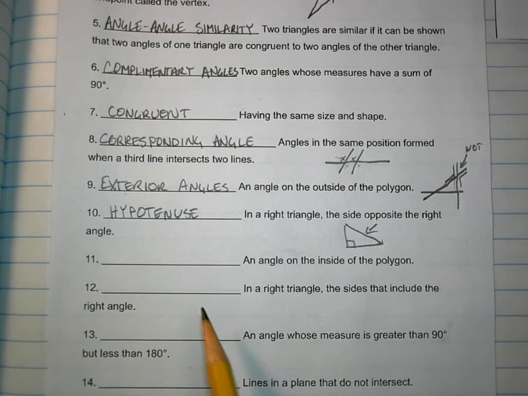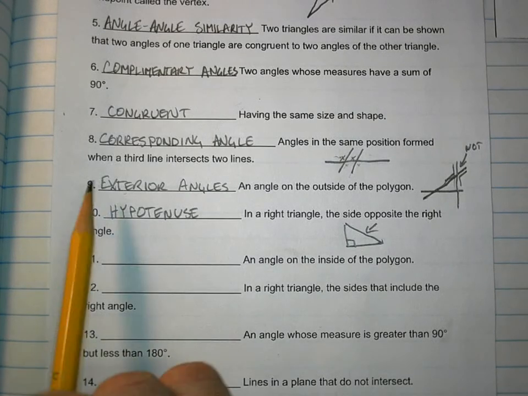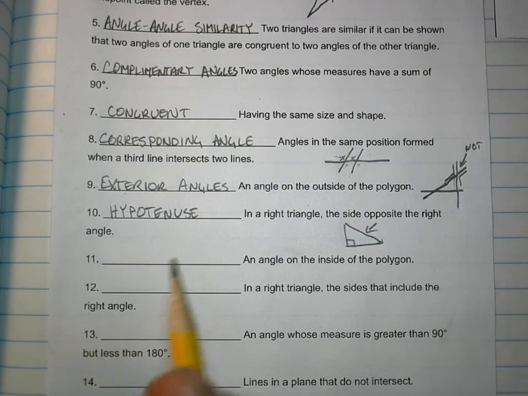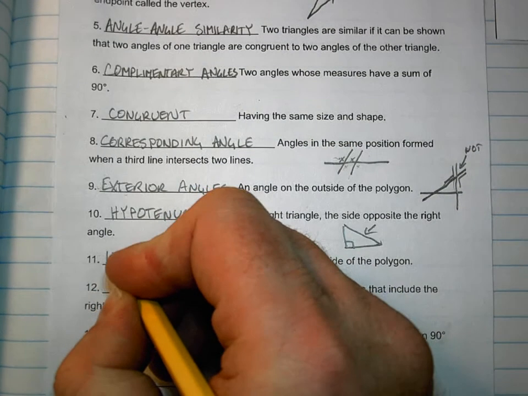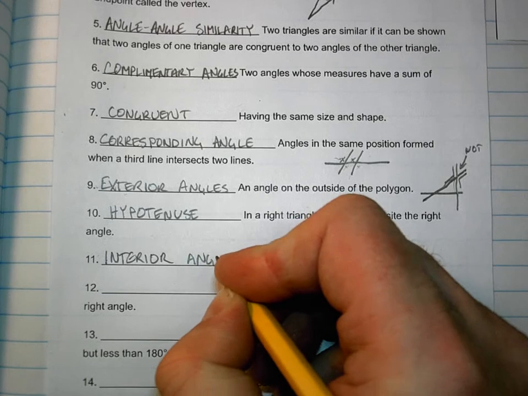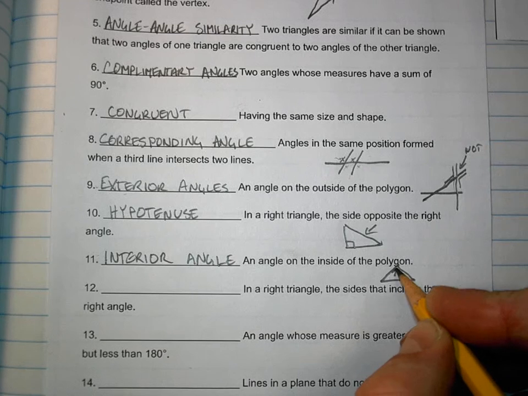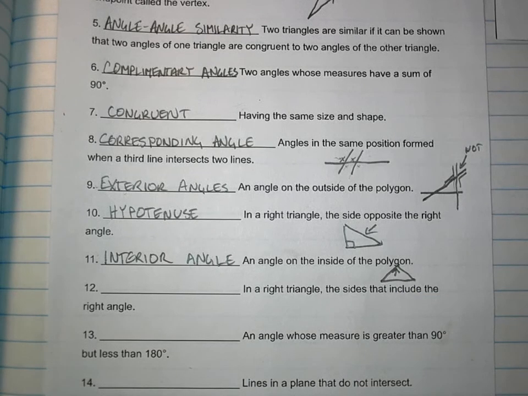All right. Number 11. An angle on the inside of a polygon. If we called this an exterior angle, what's an angle on the inside? Interior angle. So when we had our triangle, this is an interior angle. It's on the inside. And the three angles on the triangle add up to what? 180.